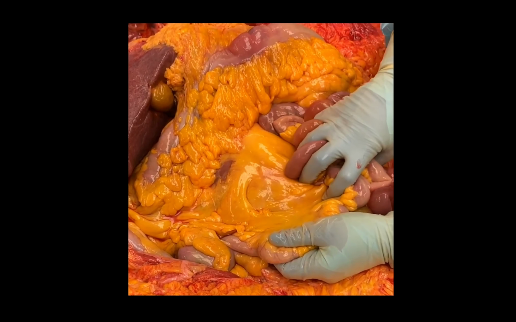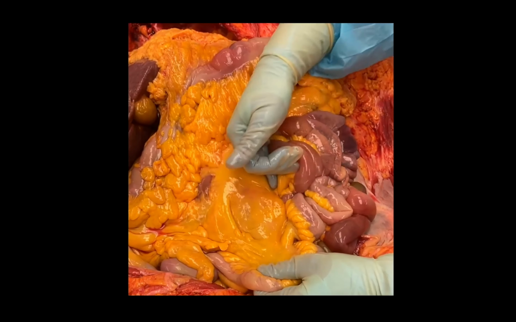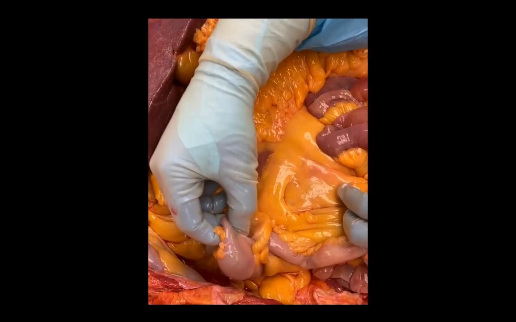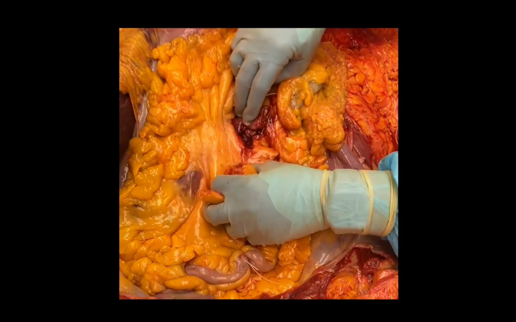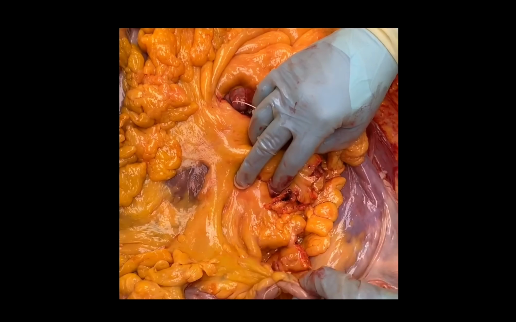So for small intestine here, we've got jejunum and ileum. This is the end of the ileum. All of that has a mesenteric margin, but so does your cecum here because it's floppy, right? So now we have removed the majority of the small intestine. We left the duodenum and the first little bit of the jejunum intact. We've left the terminal ileum intact.